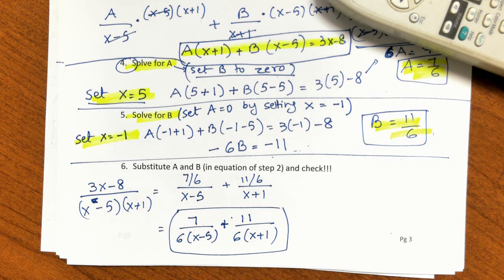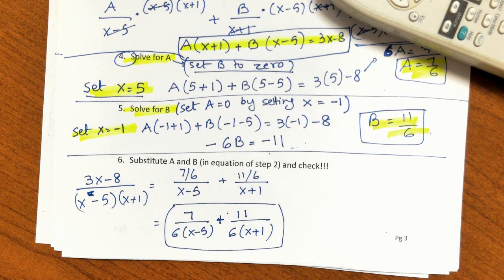Are both of them positive? Yeah, they're both positive. When you're boxing an answer, you only box the right side. The whole right side is your answer. You can also say the partial fractions are, because that's what we are basically asking you for. So you can say partial fractions are 7/6 over x minus 5 and 11/6 over x. You can write it in this form or you can tell me what the two partial fractions are.